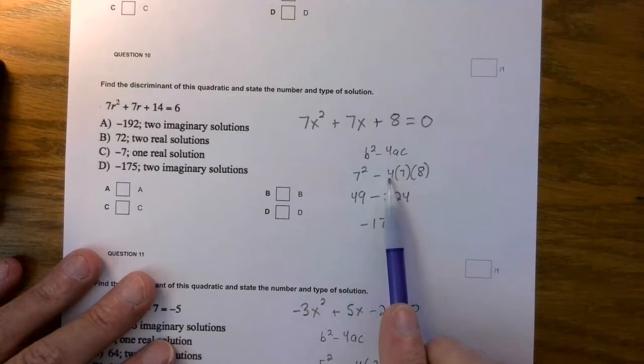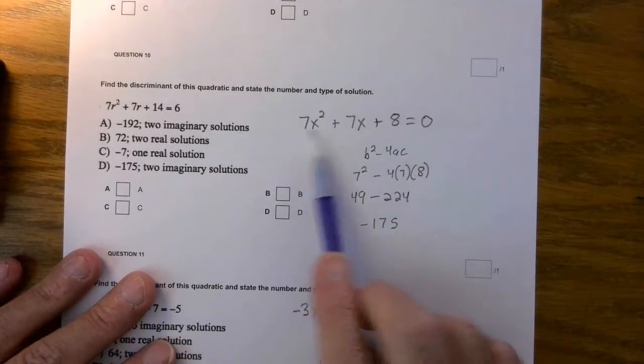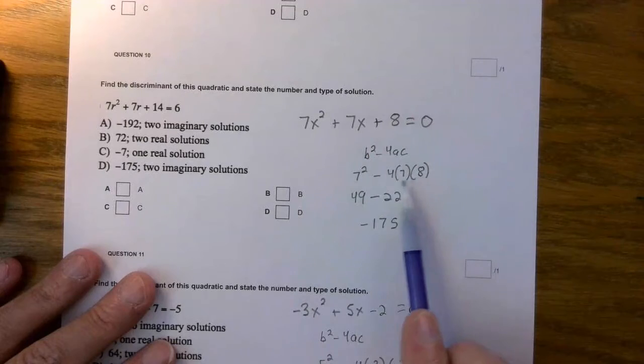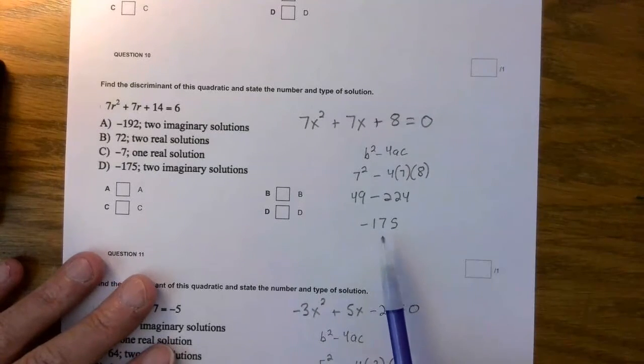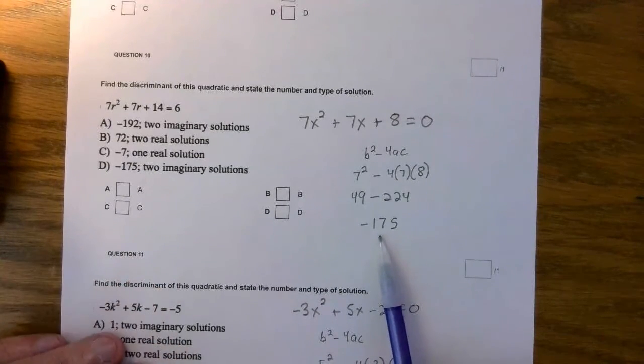And 4, guys, is just 4, right? AC, so another 7 and an 8. So that's the A and the C right there. This ended up being 224, and this was 49. I subtracted, uh-oh, I got a negative number. Negative. All right? So you have two imaginary solutions, right? No real solutions. All right.